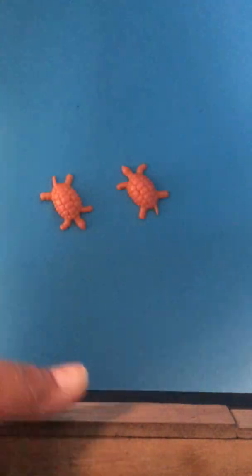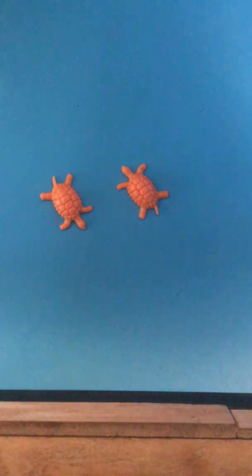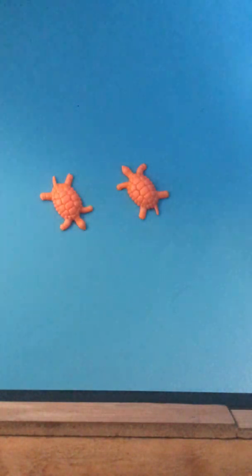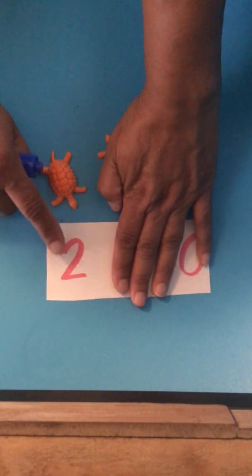So I have a quick little math story. Are you ready? Listen to my story. And then you're going to help me, okay? Because I want you to tell me what I need. There are 2 turtles sitting on a rock. 2 turtles leave to go look for some food. How many are left? So boys and girls, how many turtles were sitting on the rock?